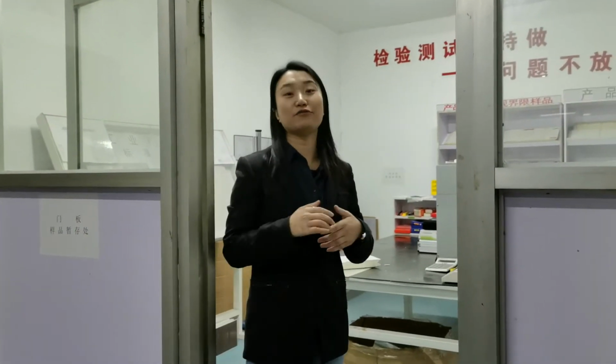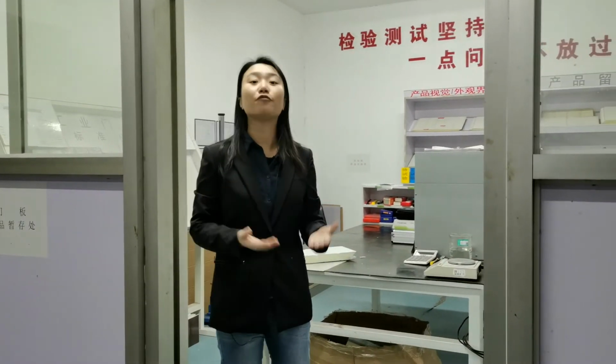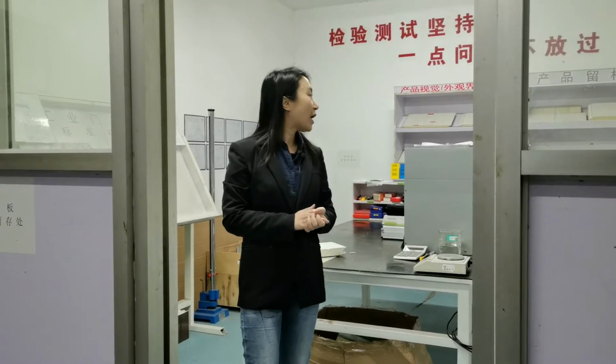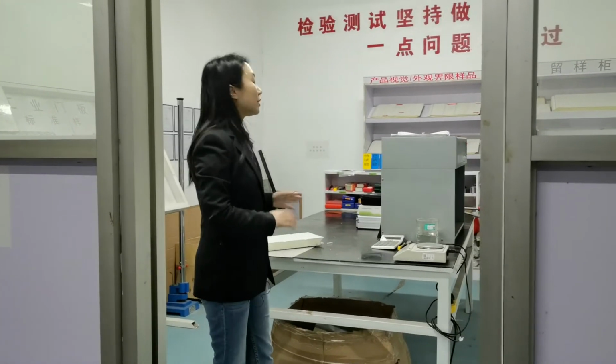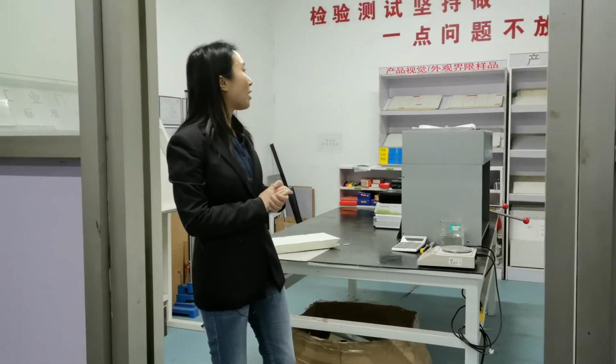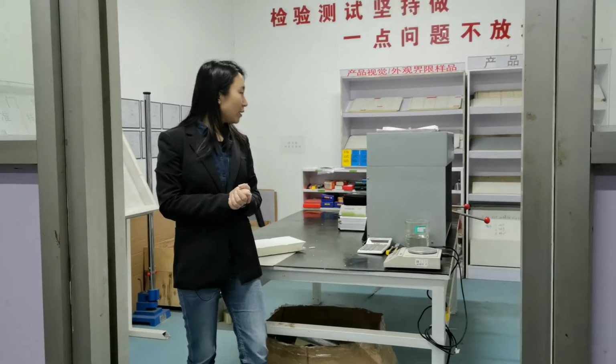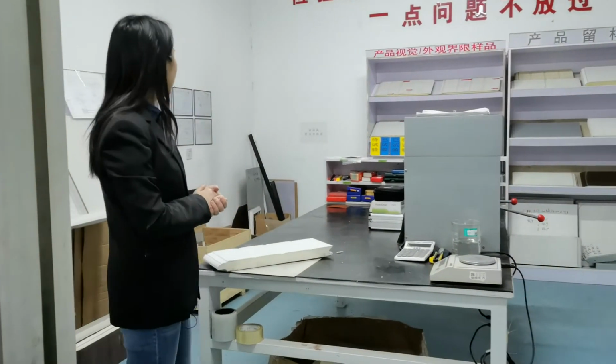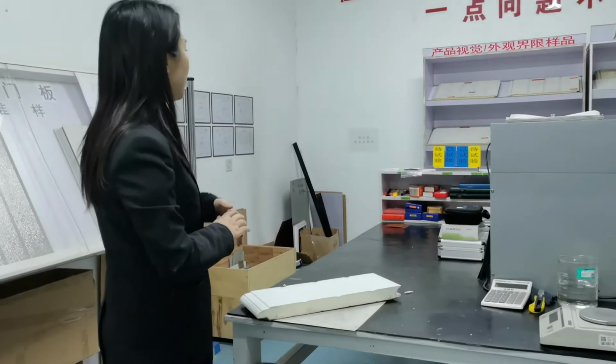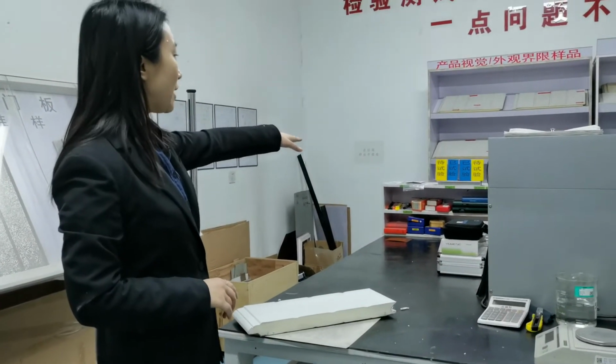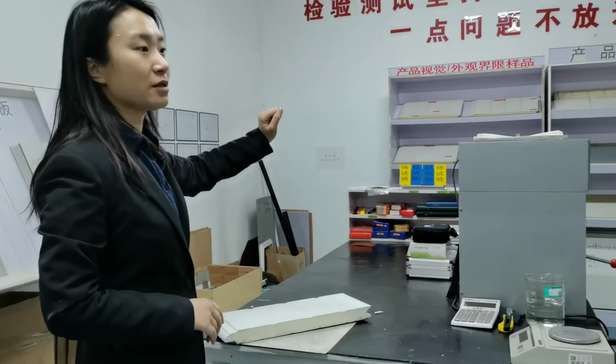So here is our, let's say, kind of lab. Every day we use it to inspect our raw material and some of our finished products. We have a few of the instruments over here, and we have some of the samples. If we come inside, we will see a lot of experiments proceeding. Some are getting ready to test, some are already being tested.